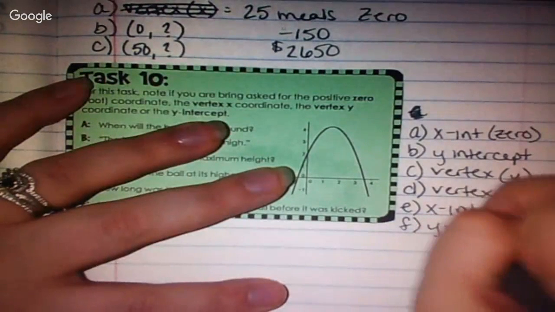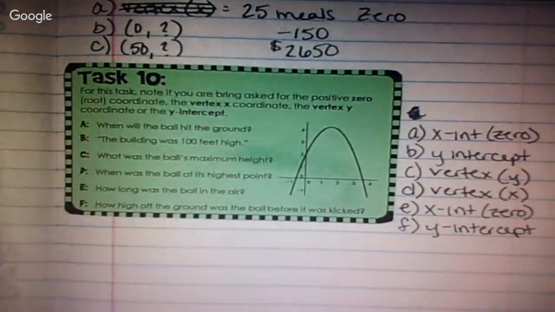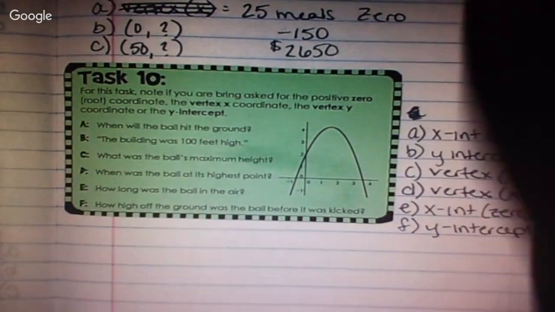I don't know why a kid's playing on a roof. Okay. Where are their parents?